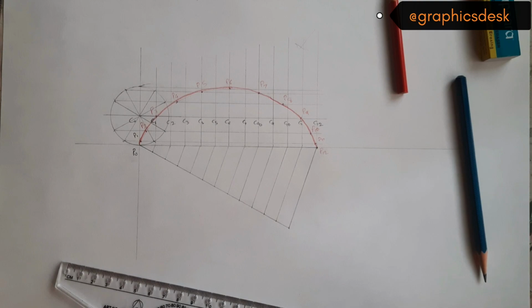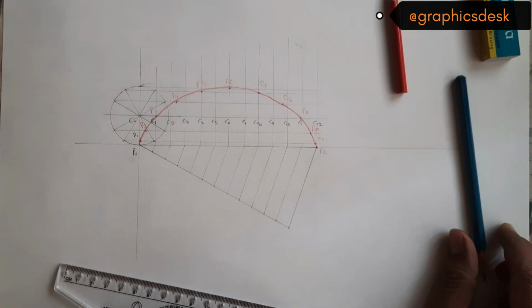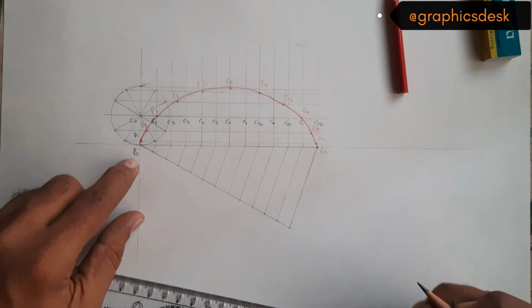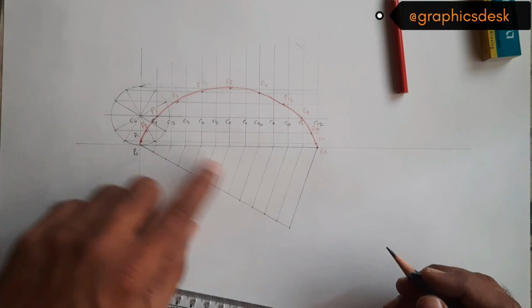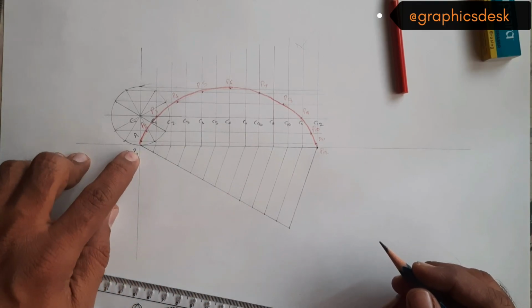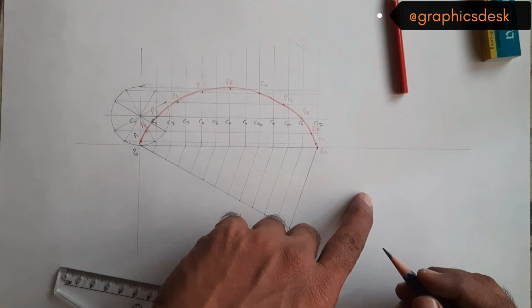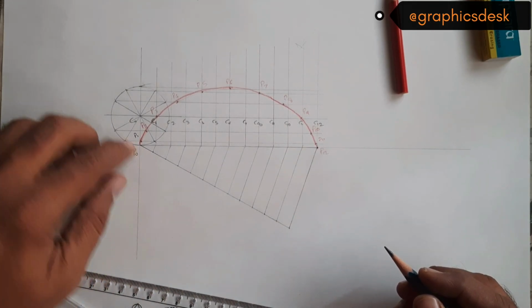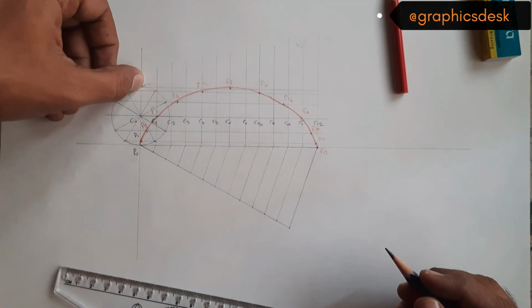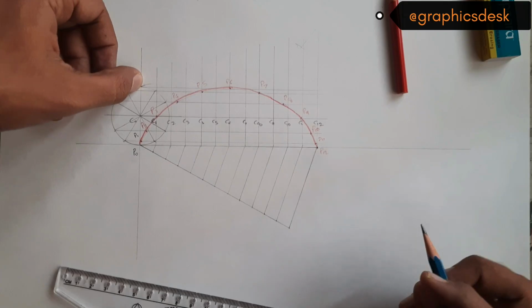Additionally, in this problem it is not mentioned which point we have to trace the path for, but in certain cases it would be mentioned as the point touching the plane, or the point on the top of the circle to begin with.